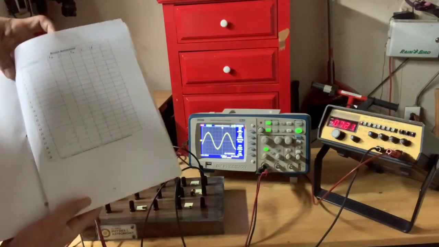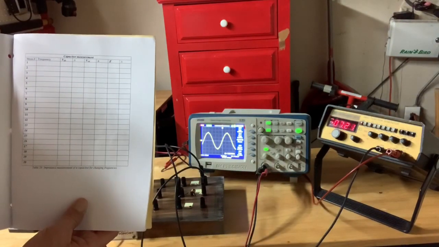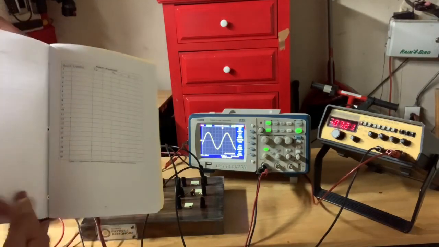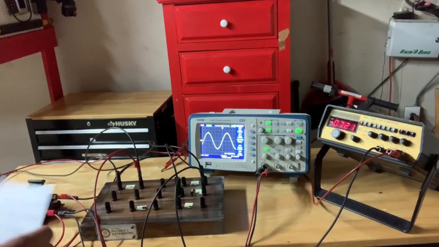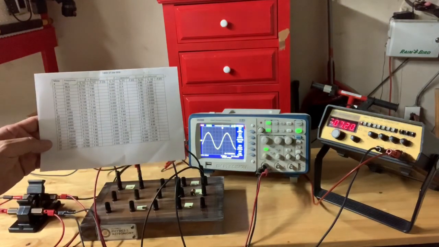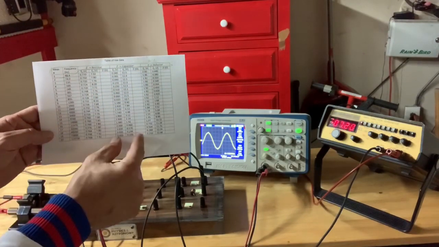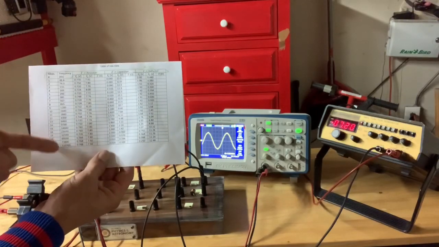Then you'll have a similar table for your measurements across the capacitor, and likewise one for your inductor. But the table that you'll be supplied with is just going to be one table. So you'll have your resistor data, capacitor data, and inductor data at these given frequencies here.